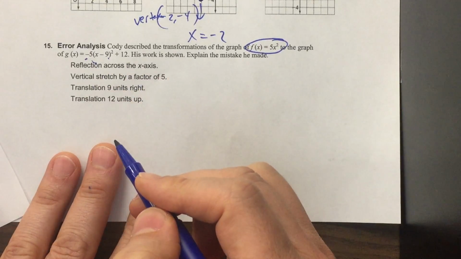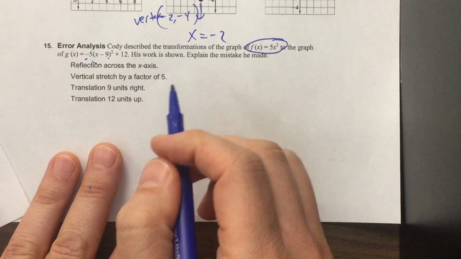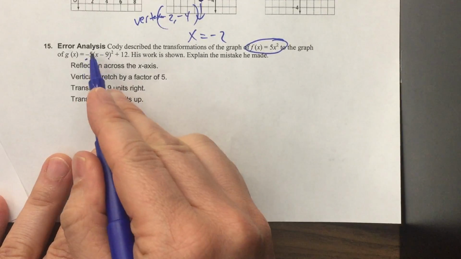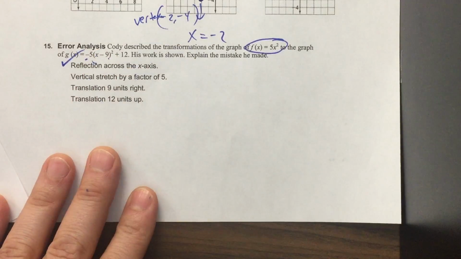Does it reflect across the x-axis? Now there's two types of reflections. We haven't covered that, but all we need to know for now is, does it reflect? You have a negative added on. You did not have a negative before, so yes, it does reflect.